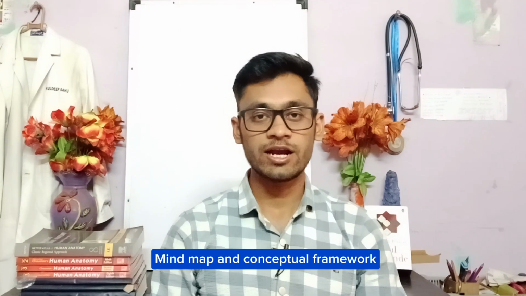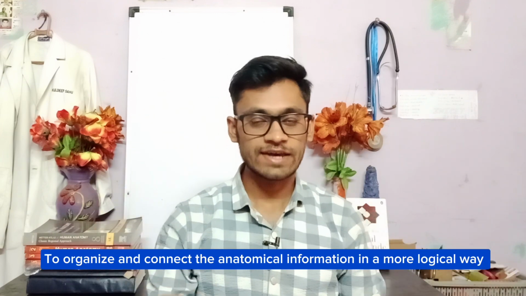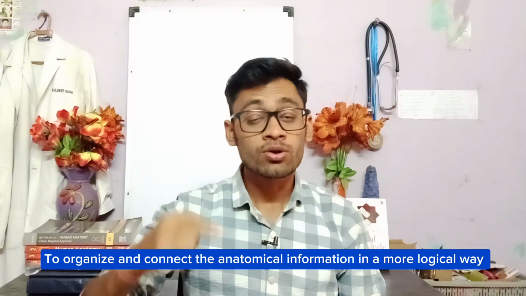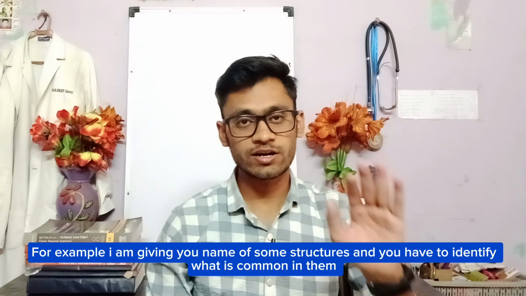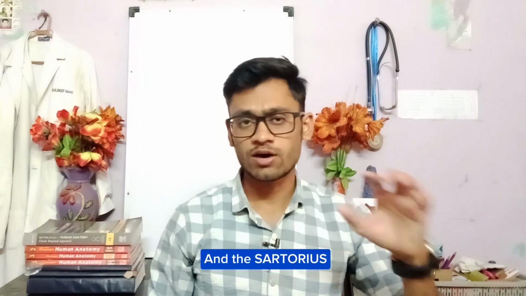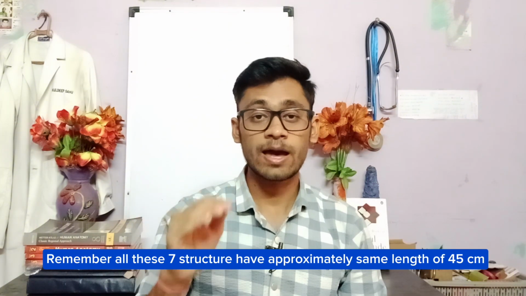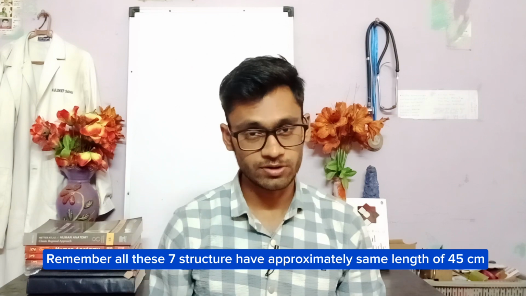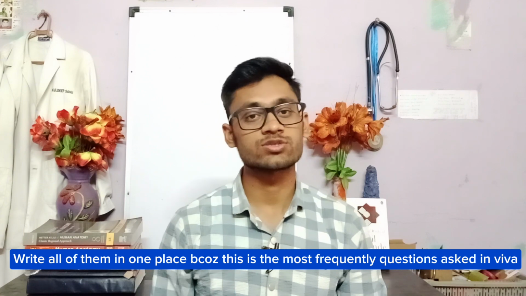Point number 9 is mind map and conceptual framework. Create a mind map and conceptual framework to organize and connect the anatomical information in a more logical way. For example, I am giving you names of some structures and you have to identify what is common in them. The names are as follows: vas deferens, thoracic duct, spinal cord, femur, transverse colon, umbilical cord, and the sartorius. Now you have to tell what is common in them. Remember, all these 7 structures have approximately the same length of 45 centimeters. Write all of them in one place because this is the most frequently asked question in viva.